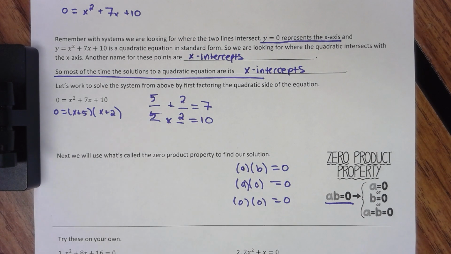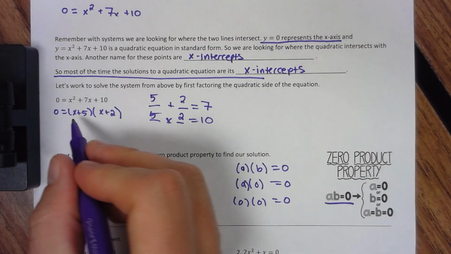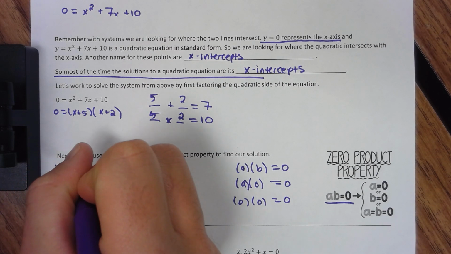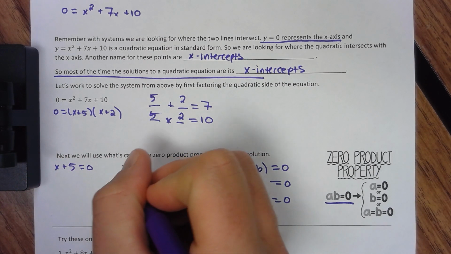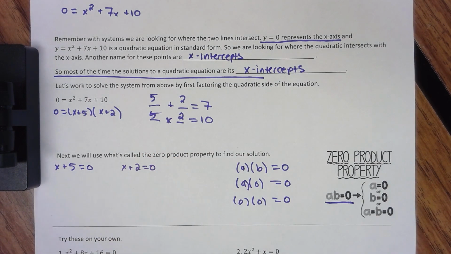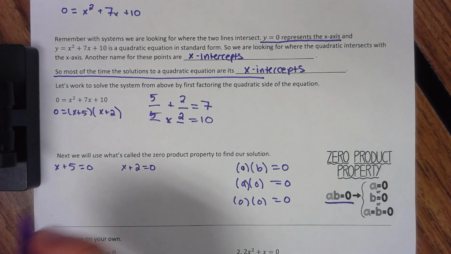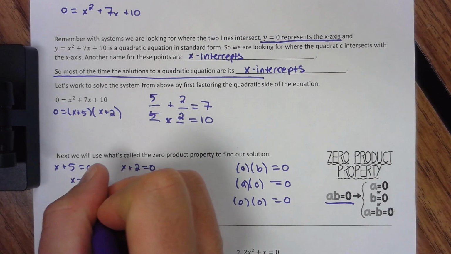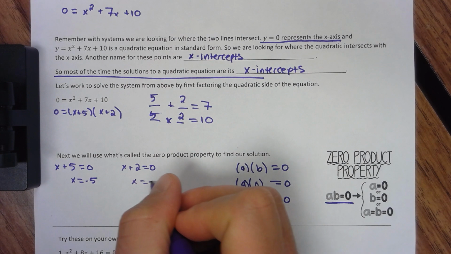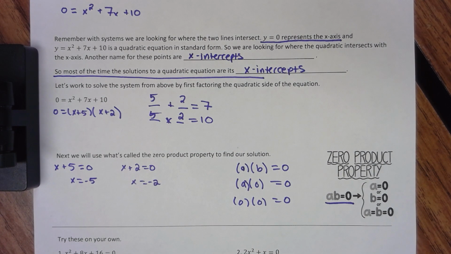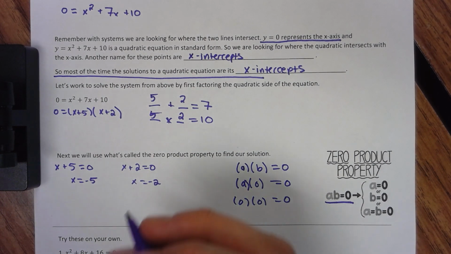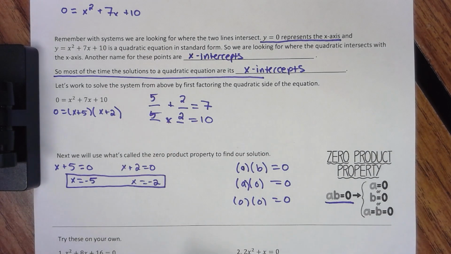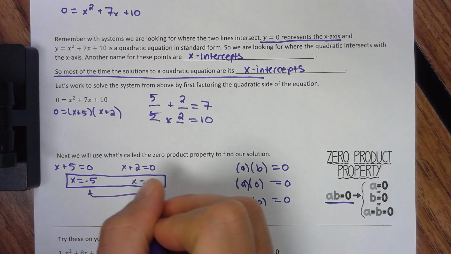So what I remember from this is that after I factor, I take each one of those individual factors, x plus 5 and x plus 2, and I set them each equal to 0. So x plus 5 equals 0, I subtract 5, which gives me x equals negative 5. x plus 2 equals 0, I subtract 2, and I get x equals negative 2. These are the solutions to this given quadratic: x equals negative 5, x equals negative 2. And again, these are x-intercepts.